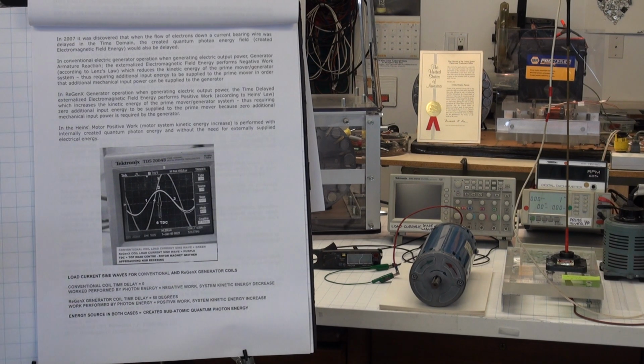In 2007, it was discovered that when the flow of electrons down a current-bearing wire was delayed in the time domain, the created quantum photon energy field, aka electromagnetic field energy, would also be delayed.